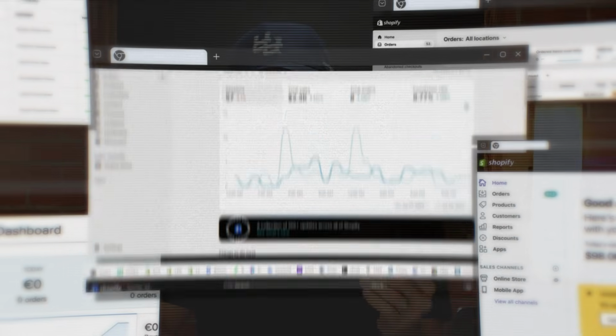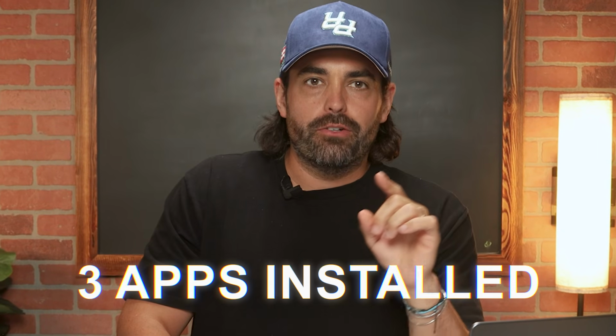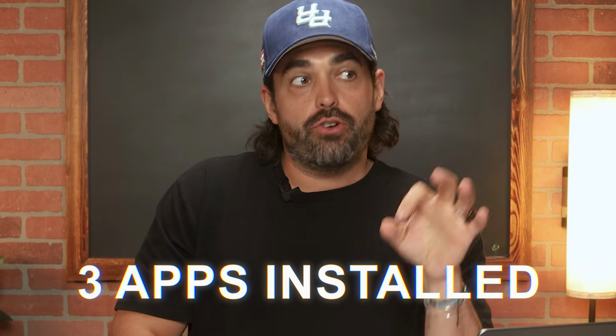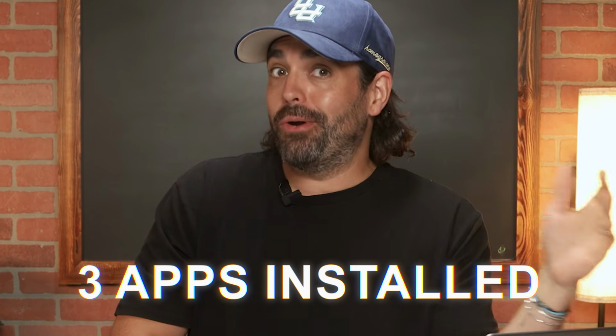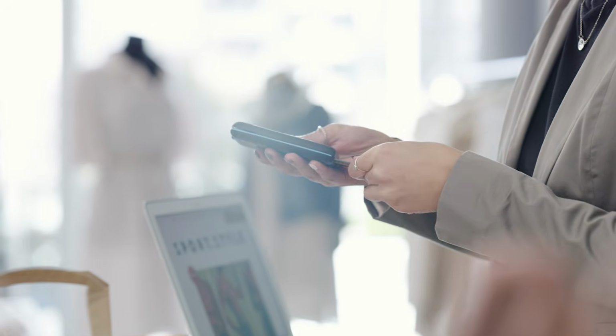I want you to stop what you're doing and open your Shopify admin, go to apps, and look at your list. I'm willing to bet that right now, today, you have at least 3 apps installed that are either slowing your store down, charging you for something that Shopify already does natively, or doing the exact same thing as another app that you are already paying for.